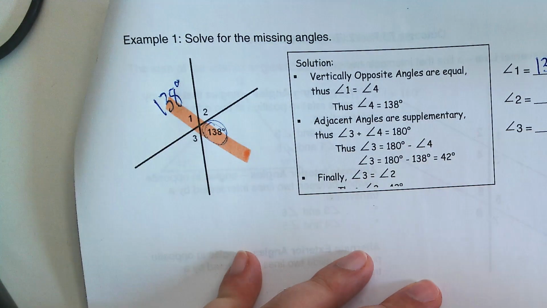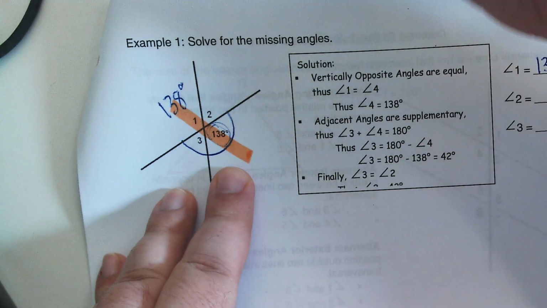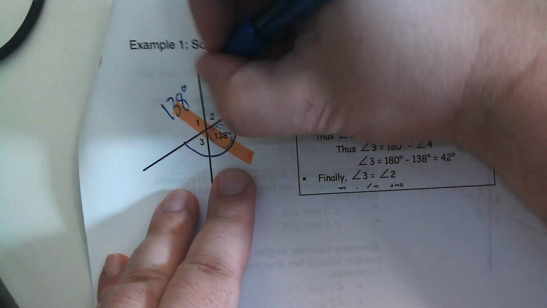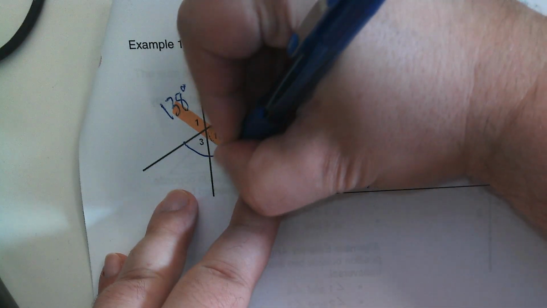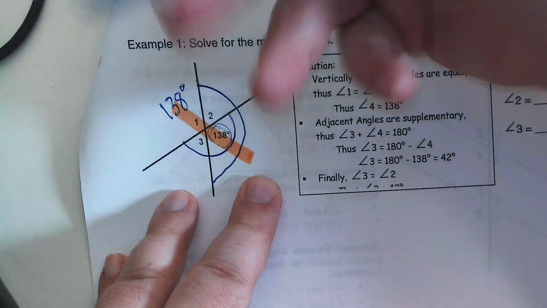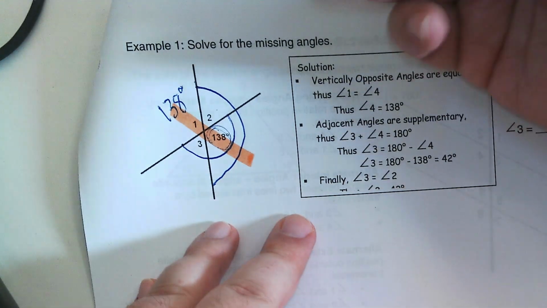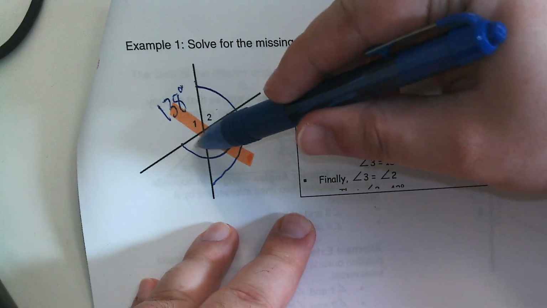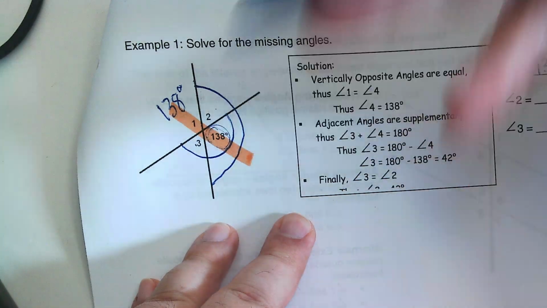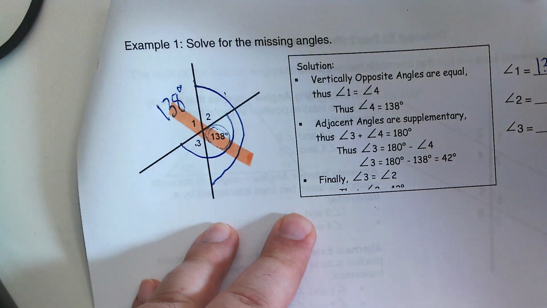Then there's a few different ways that we can approach this. We could say that 3 and this angle are supplementary. We could also say 2 and this angle are supplementary because they're both on the same line. Another way that we could think about it, 2 and 3 are also vertically opposite angles. So as long as we can solve for one of them, then the other one should be the same thing. 2 and 3 are going to be equal to each other.